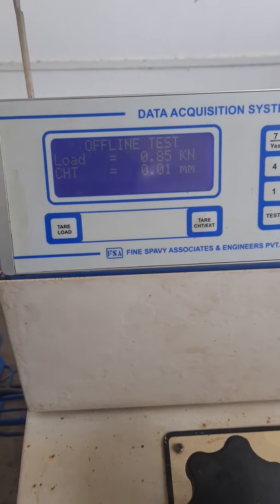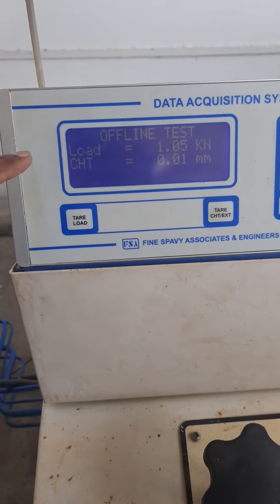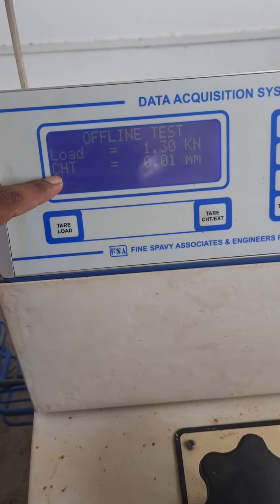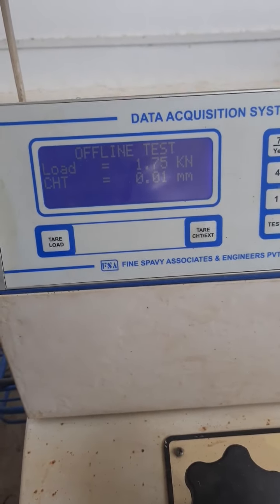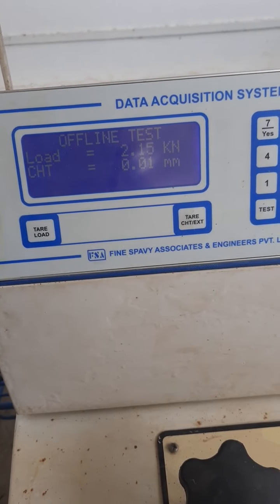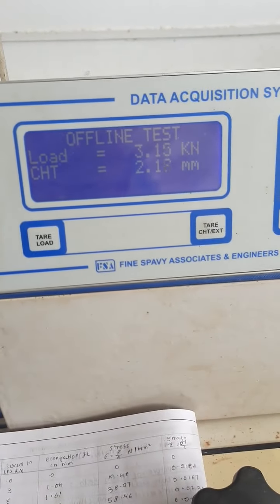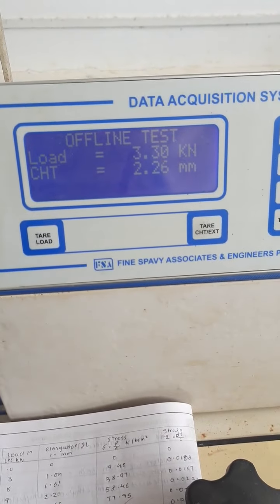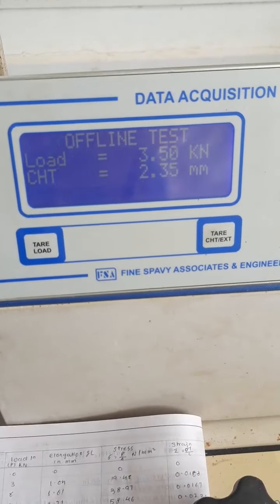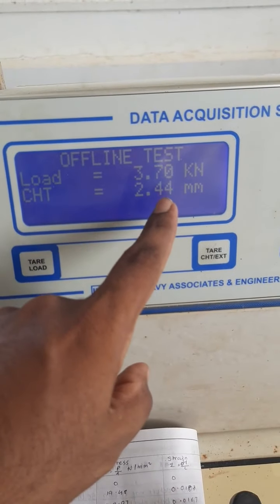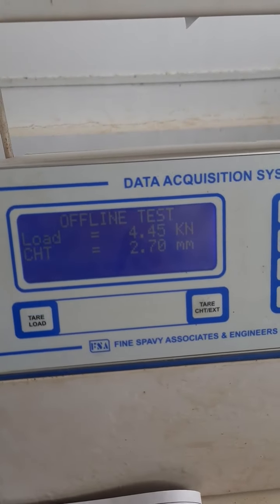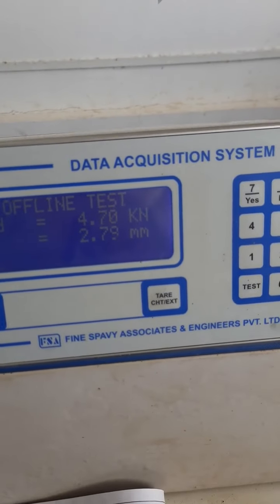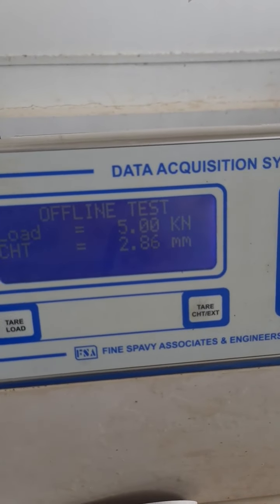The screen will show the load versus the elongation for that load. So note down at particular moments the load and corresponding elongation. Now gradually increase the load and note down the corresponding load and elongation in the load and elongation columns. So go on taking the readings at every equal interval of load and elongation.